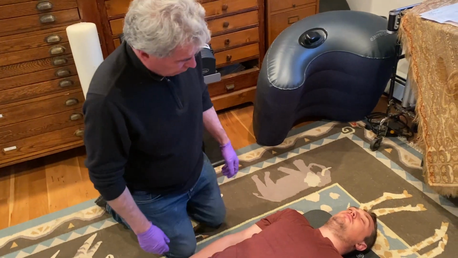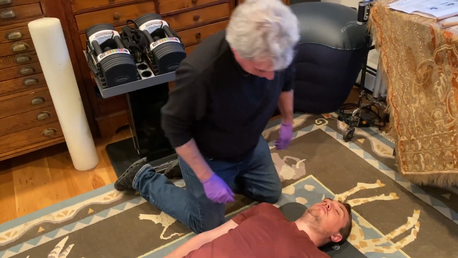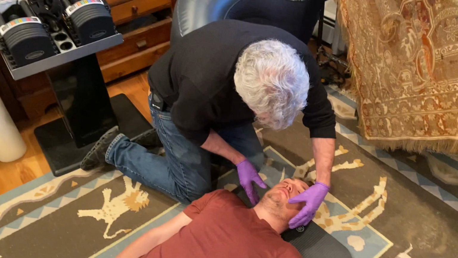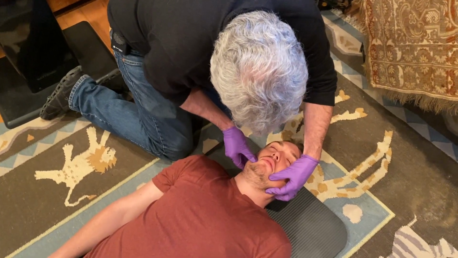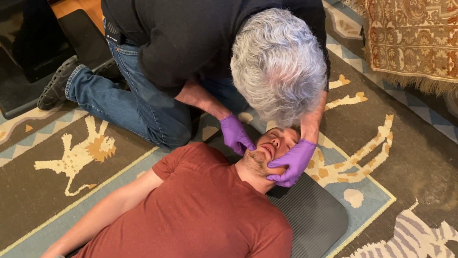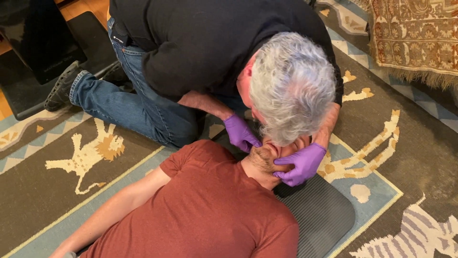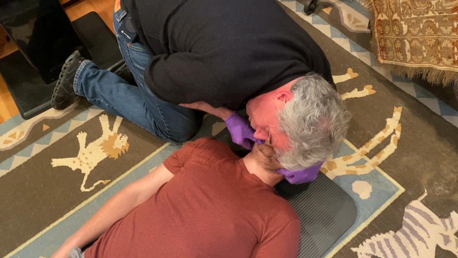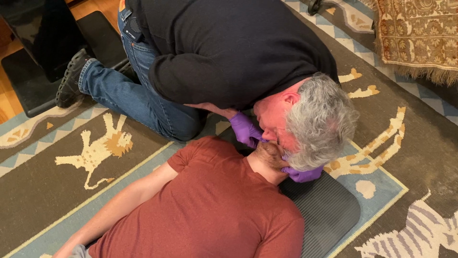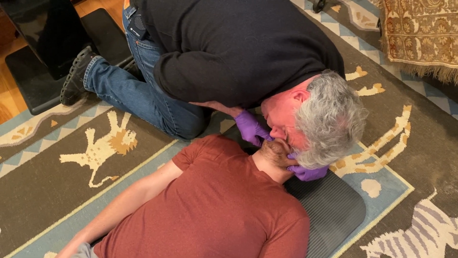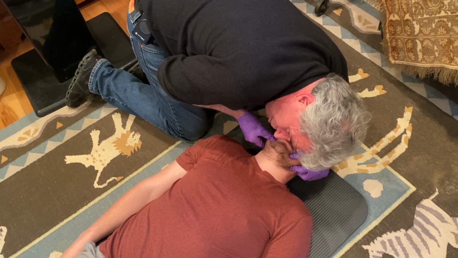Next, we're going to check for a patent airway as well as breathing. I will apply a modified jaw thrust, look inside the mouth, and see if any suction is needed. I'm going to look, listen, and feel. I see the chest rise. Do I have a breath rate? It's rapid and weak.